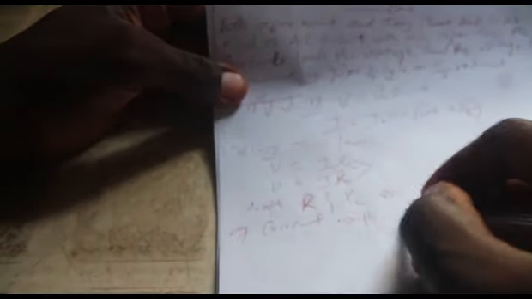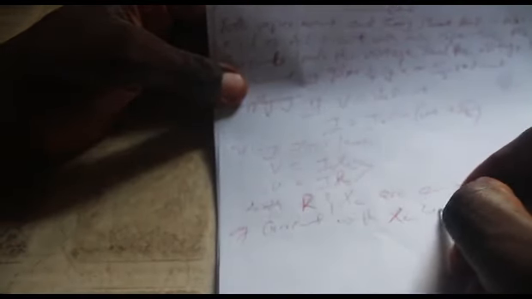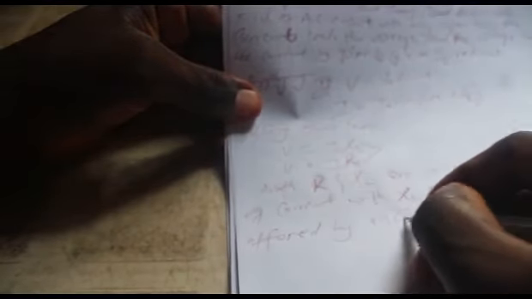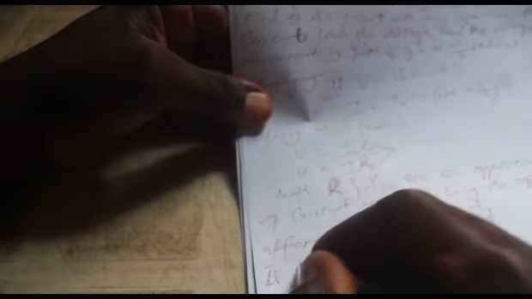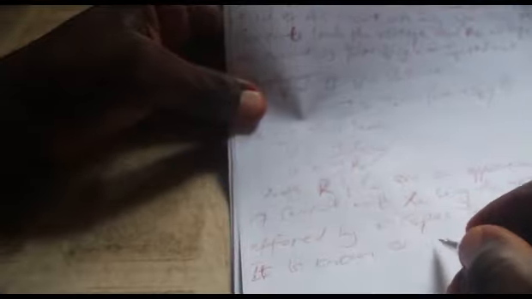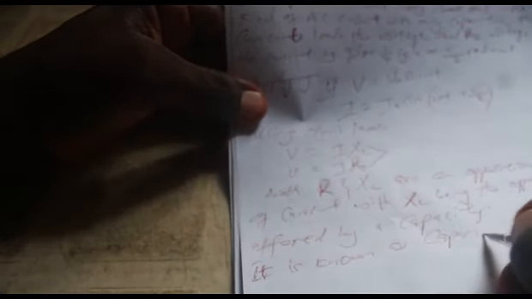With XC being the opposition to the flow of current offered by a capacitor, it is known as capacitive reactance.